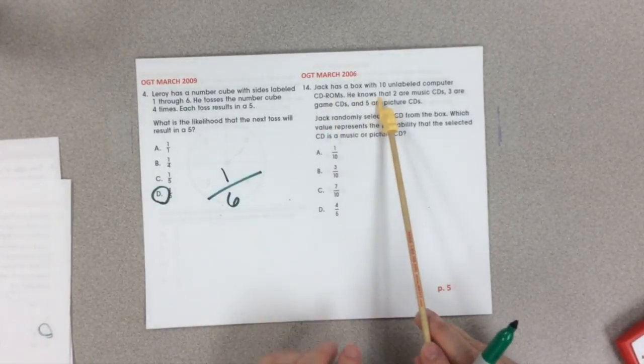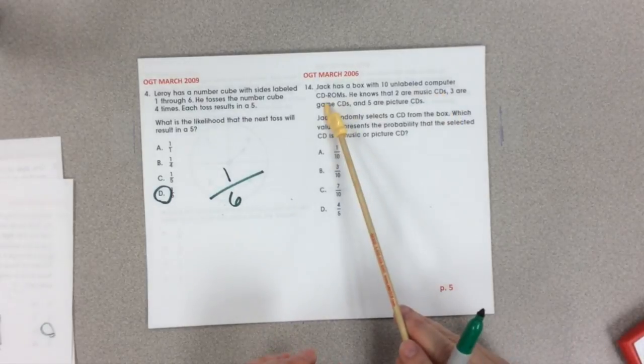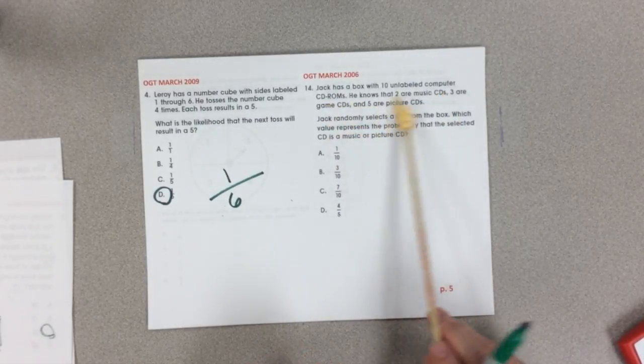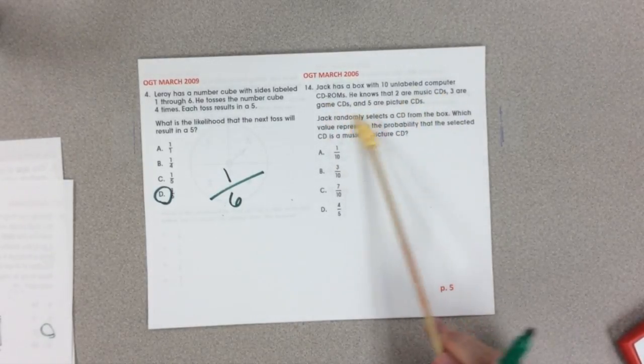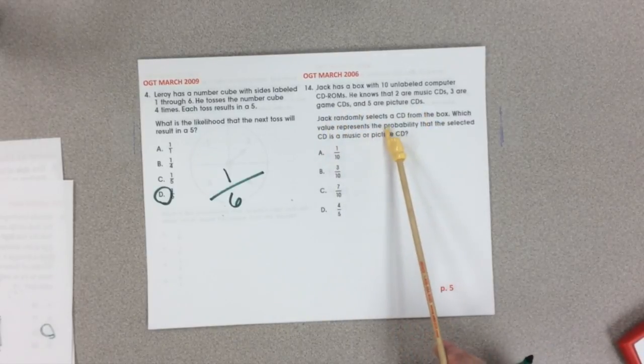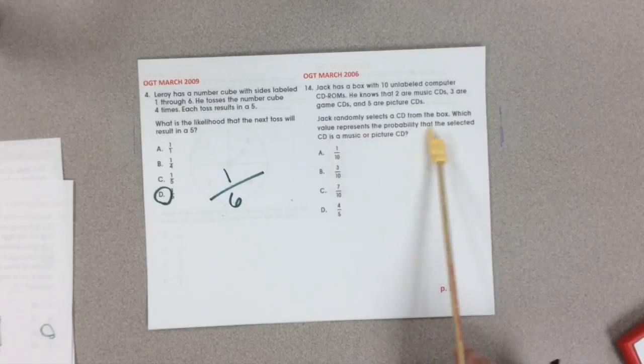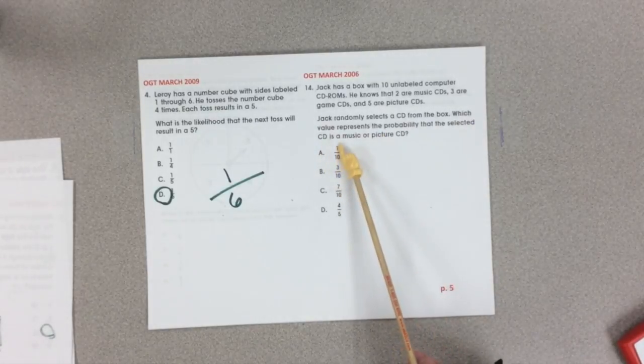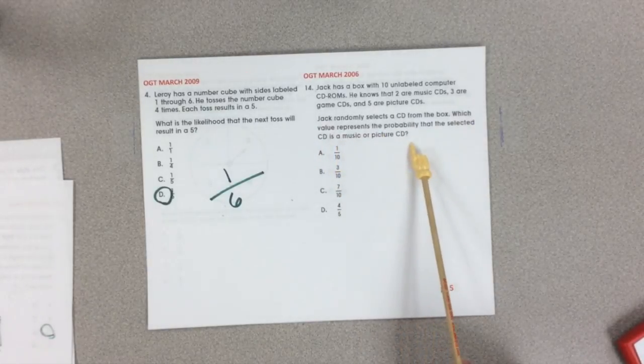Jack has a box with 10 unlabeled computer CD-ROMs. He didn't label them, but he knows that 2 are music CDs, 3 are games, and 5 are pictures. He randomly selects a CD from the box. Which value represents the probability that the selected CD is music or picture?